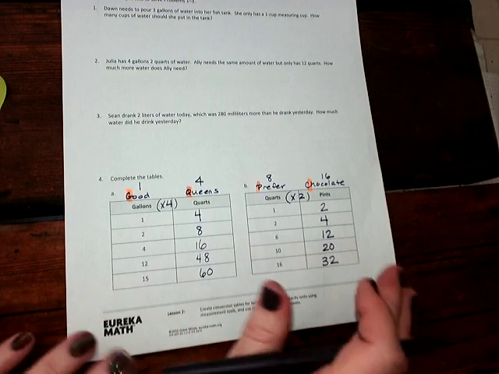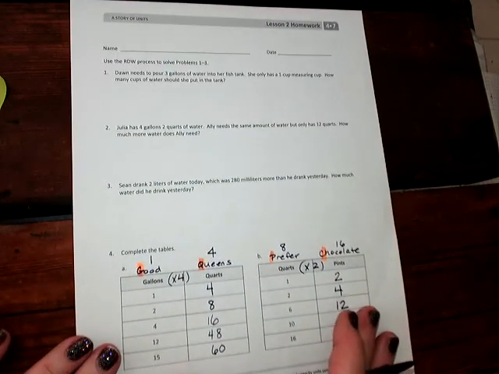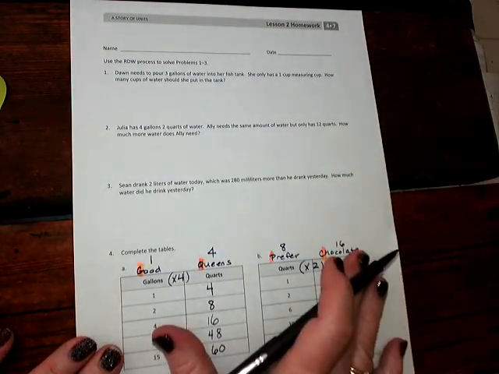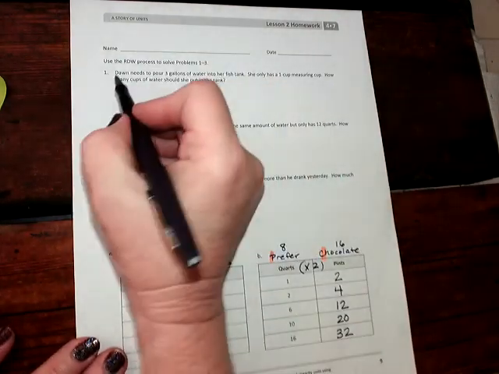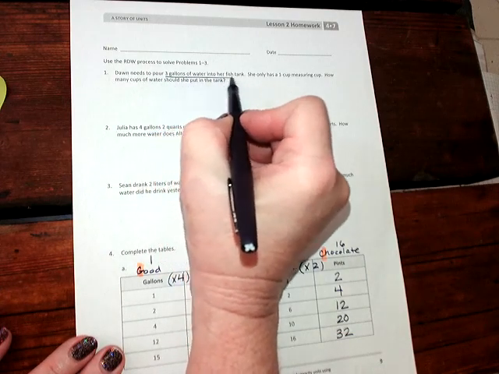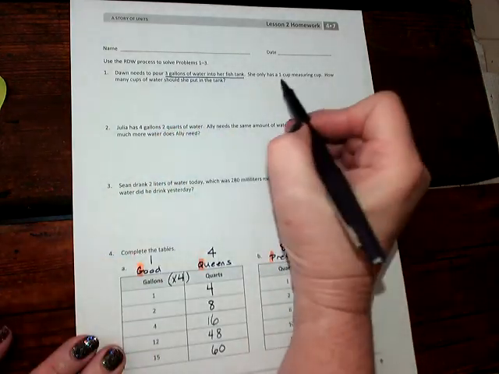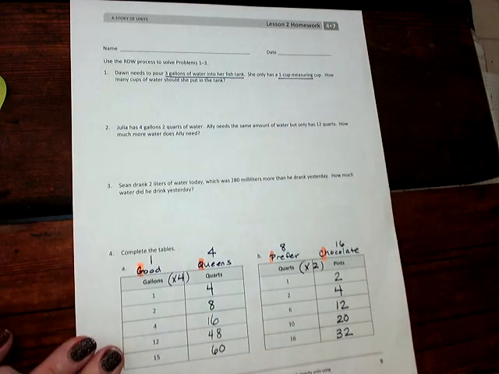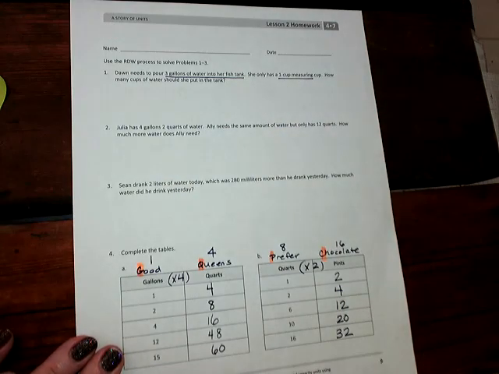So now that I have that conversion table, I want to go ahead and look at some of these math riddles at the top. So let's look at this first one. Dawn needs to pour 3 gallons of water into her fish tank. She only has a 1-cup measuring cup. How many cups should she put in the tank?